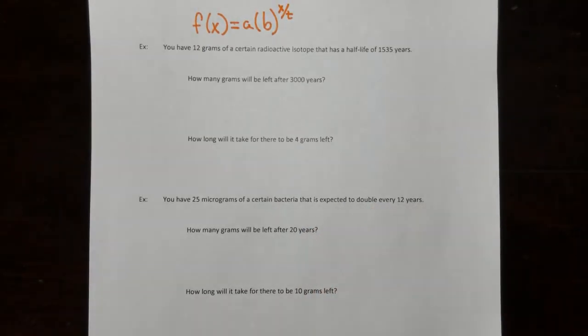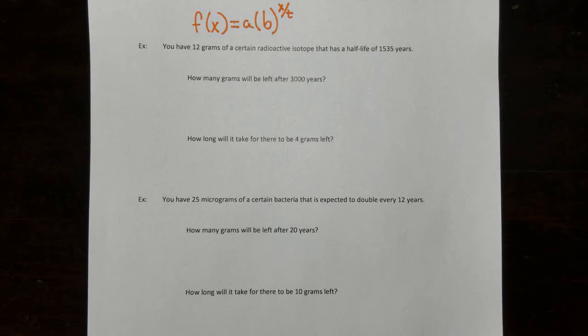You have 12 grams of a certain radioactive isotope that has a half-life of 1,535 years. Part 1, how many grams will be left after 3,000 years? And part 2, how long will it take for there to be 4 grams left?